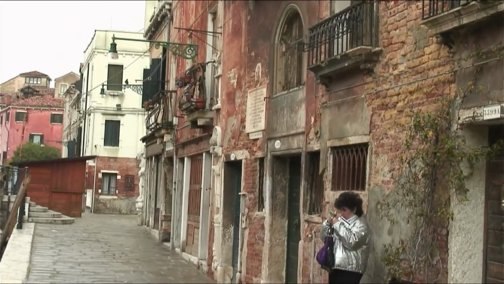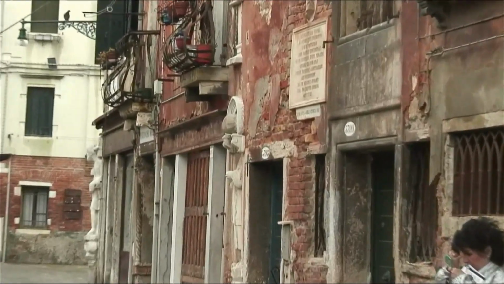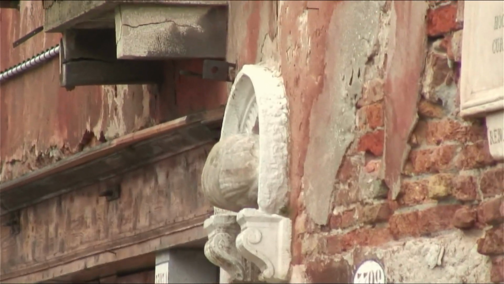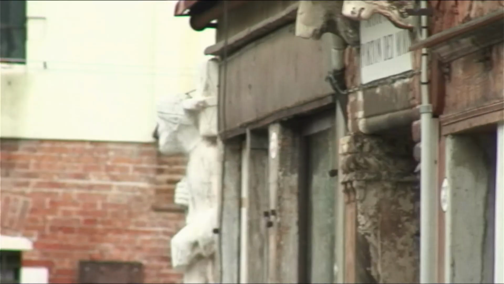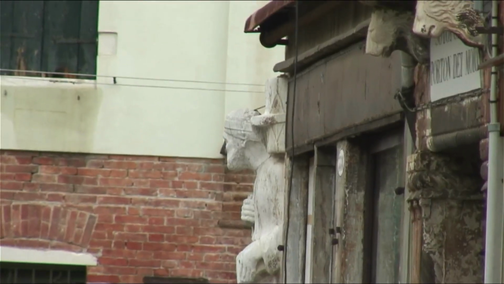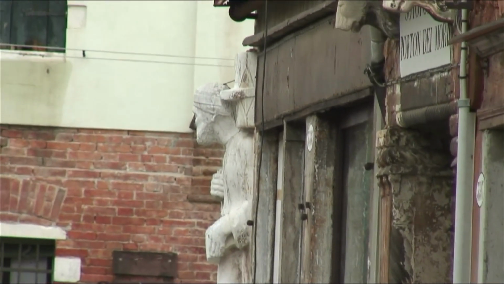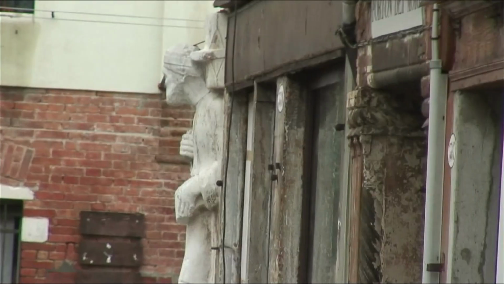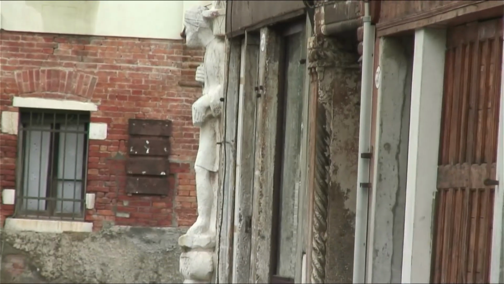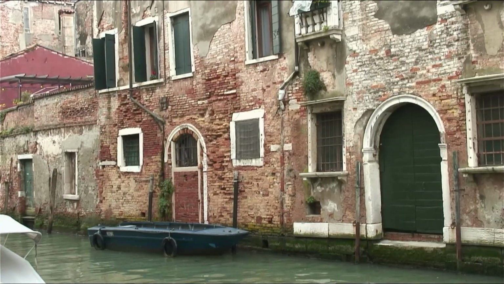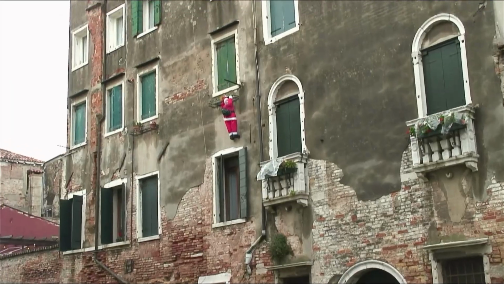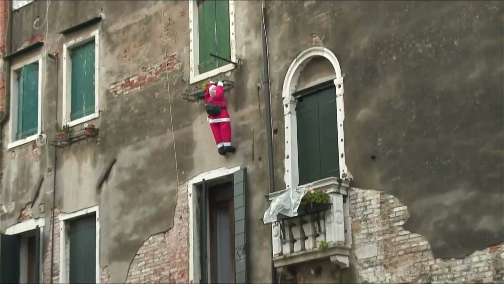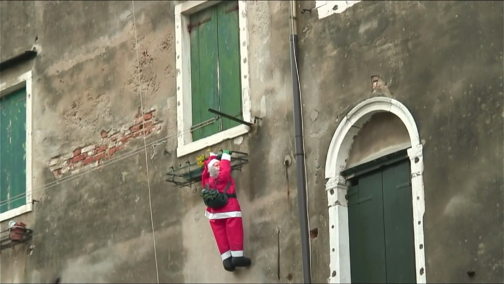Carving of Moors here. A wall. One there in the corner, with a tin nose because it broke off. Going up the building, and what do we see? Oops. Santa Claus hanging from the railing.